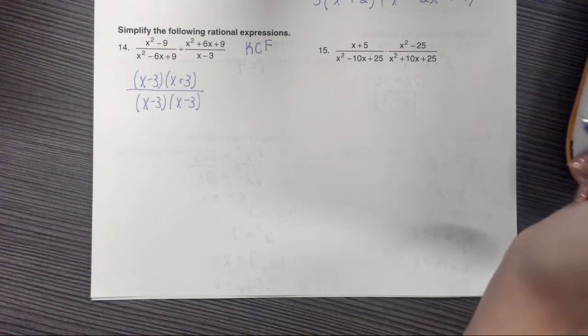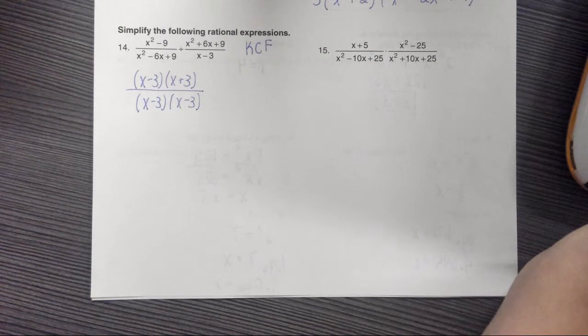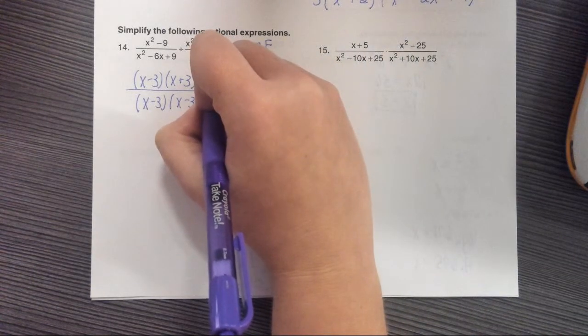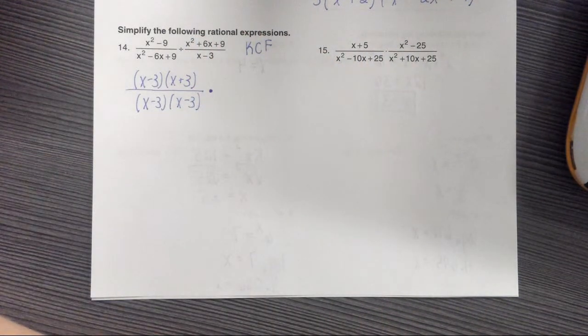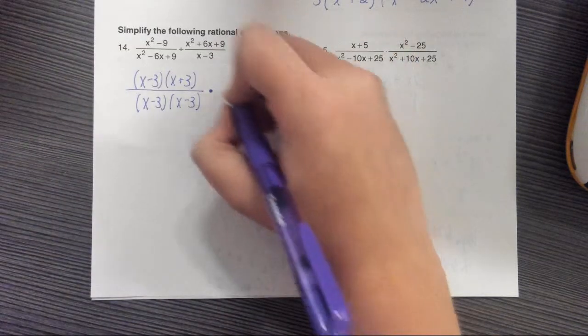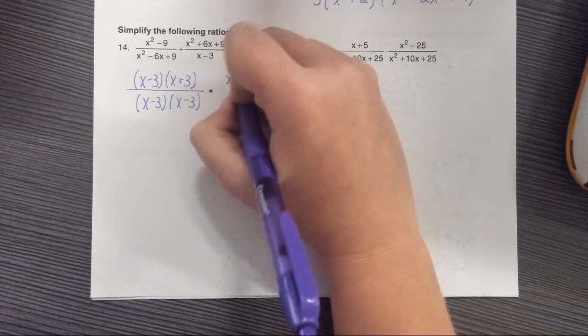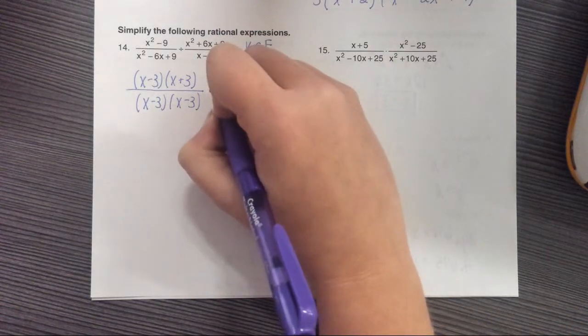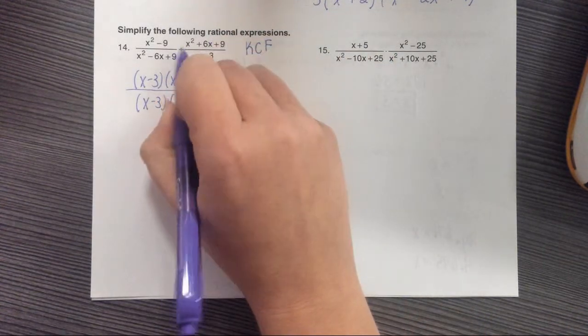So I kept my first fraction, it's just factored. Now I'm going to change that division sign to be a multiplication sign, and then I'm going to flip my second fraction, meaning that the denominator is going to become the numerator and the numerator is going to become the denominator. So now this is going to be x minus 3, and then I have to factor this.